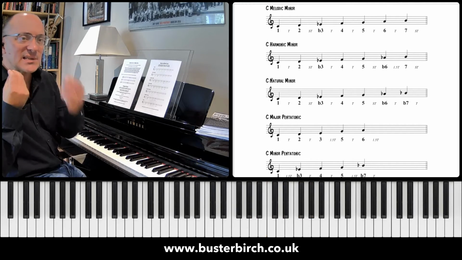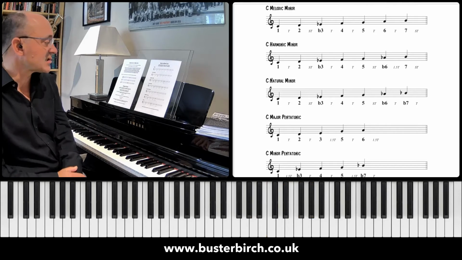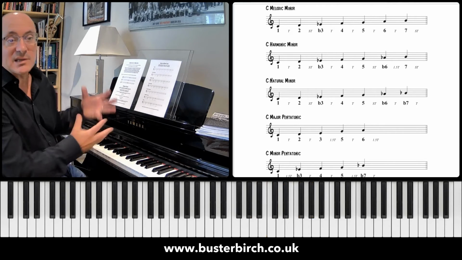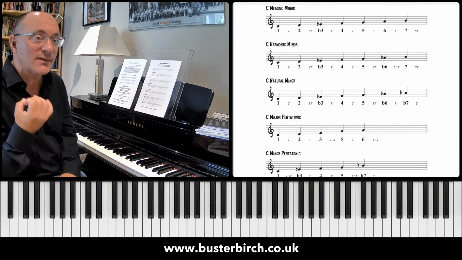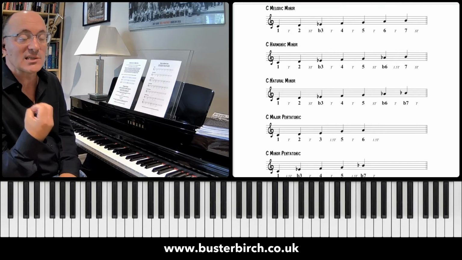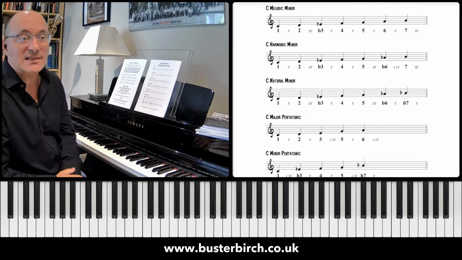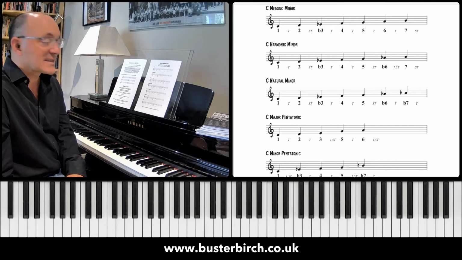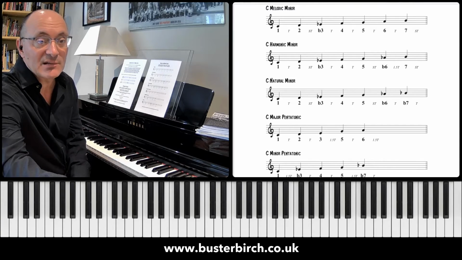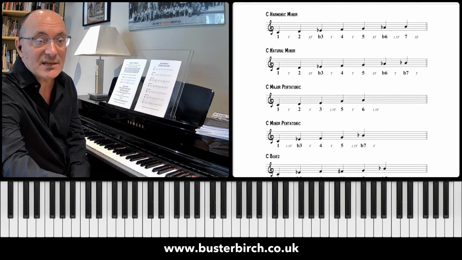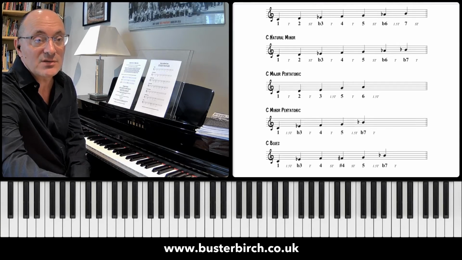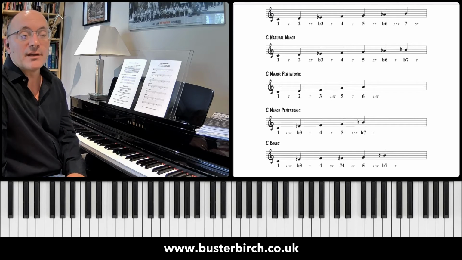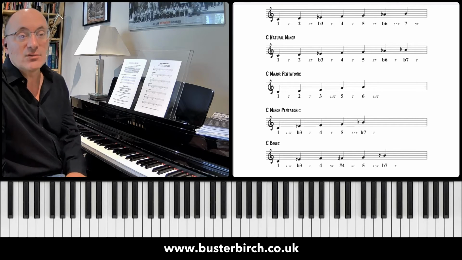Can you hear? And again, it's that thing of hearing the sound of the scale. Each one of these scales has its own distinct flavour and sound and quality to it, and it's because of that sequence of tones and semitones. So there you go. That's 7 of your essential scales there. And that gives you this sequence of tones and semitones, which means you can then work out the notes of those scales in all 12 keys.